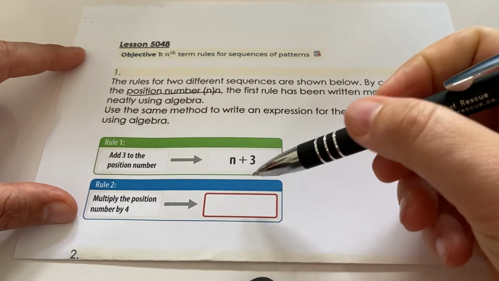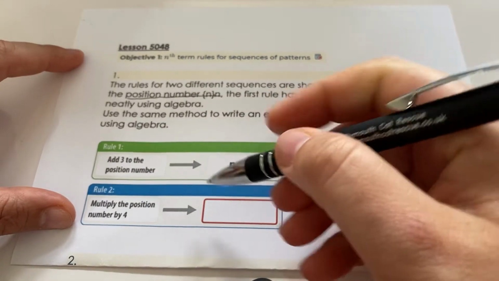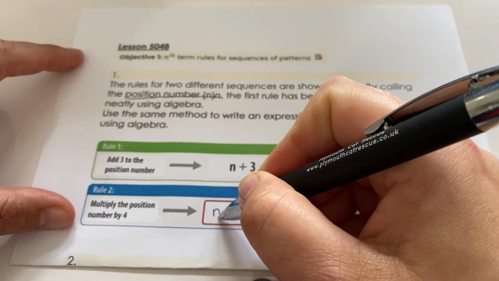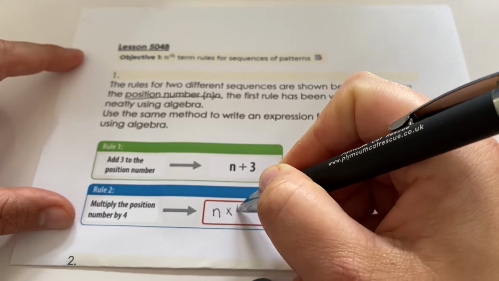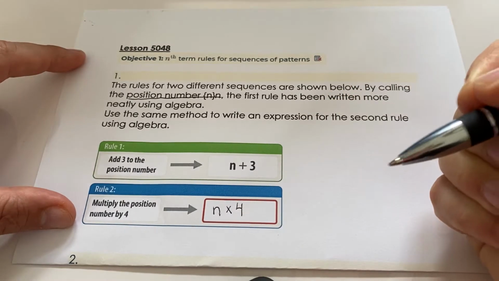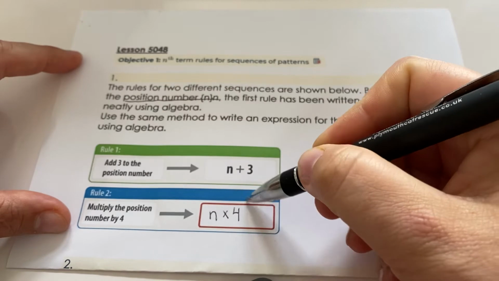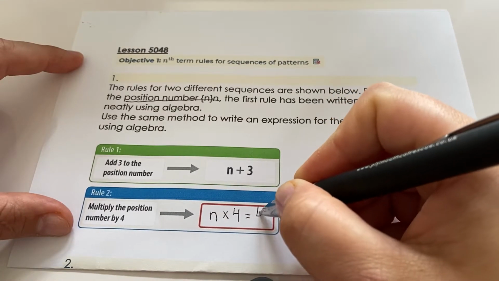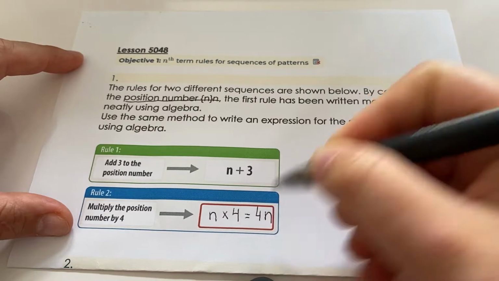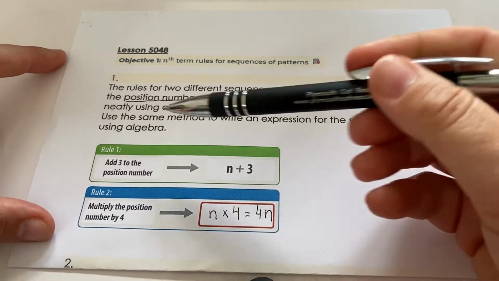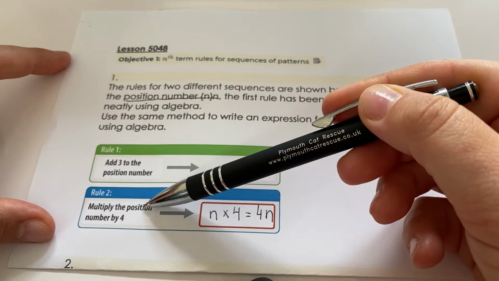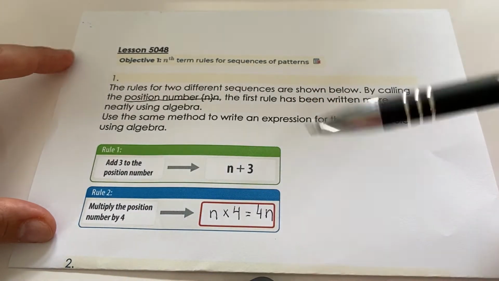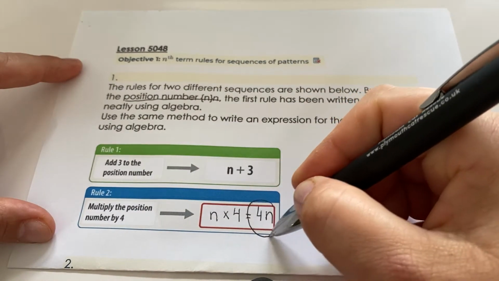Now when we first started learning about algebra, we said that that means n is being multiplied by 4, so it's n times 4. But we all know that this can be written a little bit nicer, so that's the same as 4n. So in algebraic terms, multiplying the pattern number by 4 is the same as 4n.